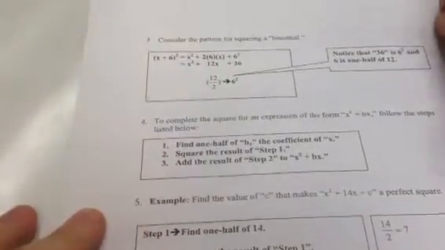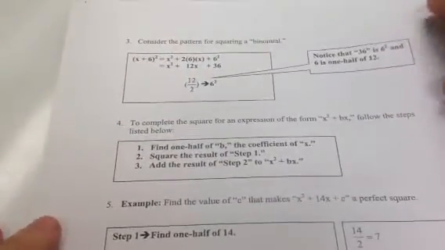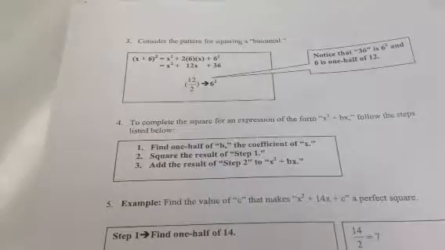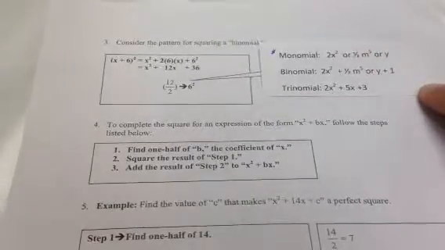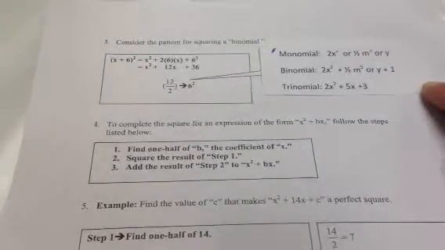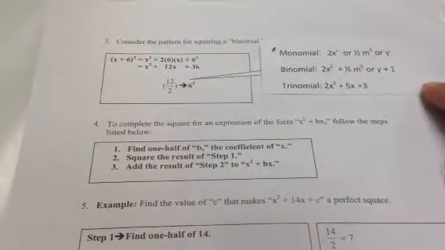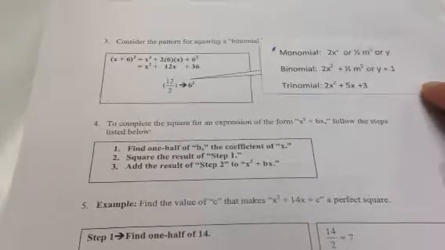We talk about the pattern for squaring a binomial, and just some very quick reminders, maybe first time, but a monomial is simply a term that doesn't have any fractional powers, that has a real coefficient, like 2x squared or 1/2 n to the 5th, or just a y, or just a 1. A binomial is when I've got two terms connected with a plus or minus, like 2x squared plus 1/2 n to the 5th, or y plus 1. Those are both binomials, bi meaning 2.